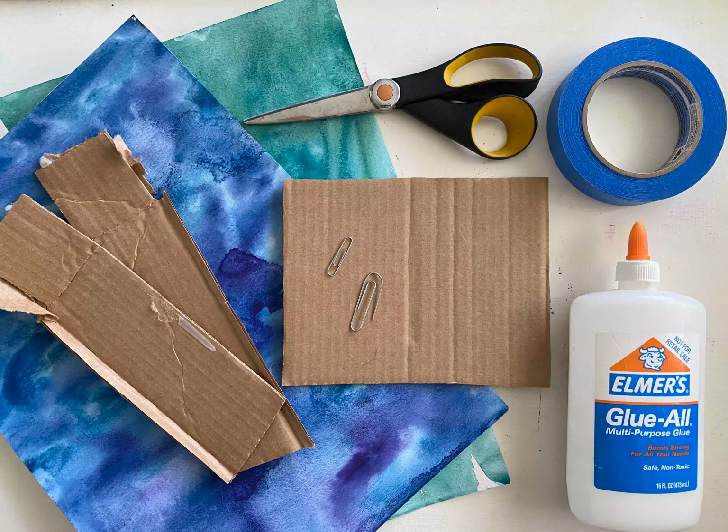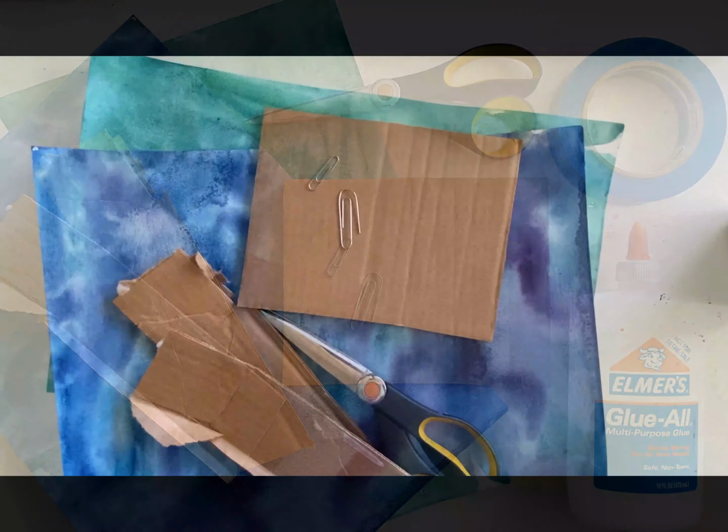So here's what you're going to need. Some paper. Mine's watercolor paper that I've decorated, but you could use anything. Cardboard if you have it, scissors, paper clips, glue, and some blue tape. Now, I use Elmer's glue, and then I hold it in place with blue tape, but you could use any glue you want.